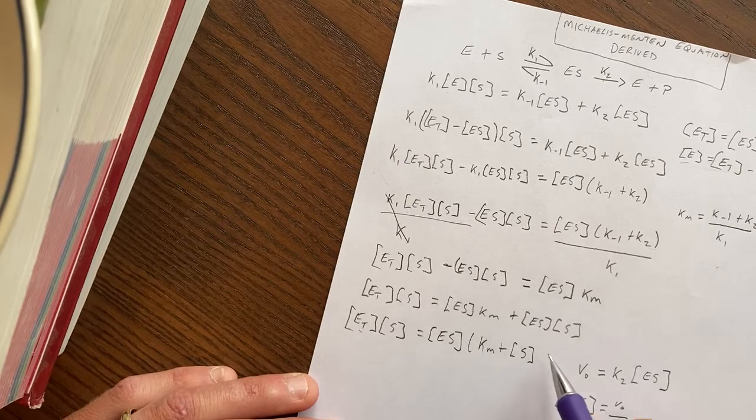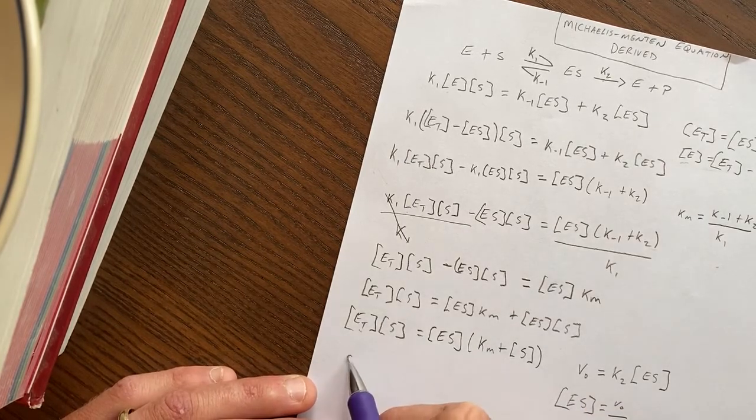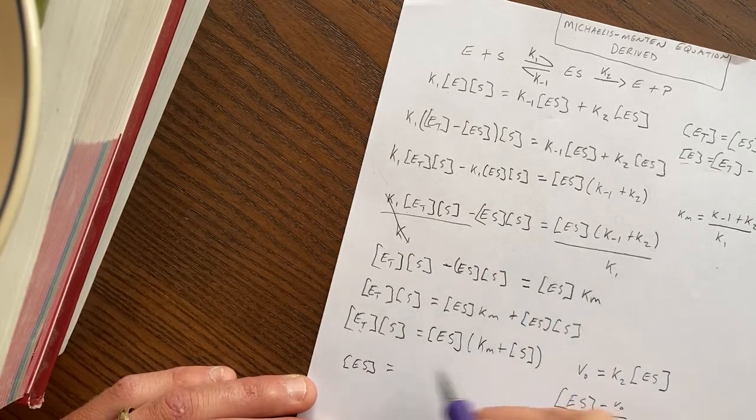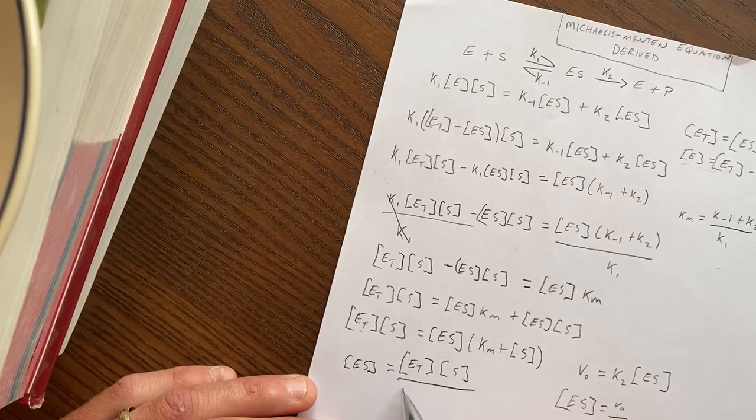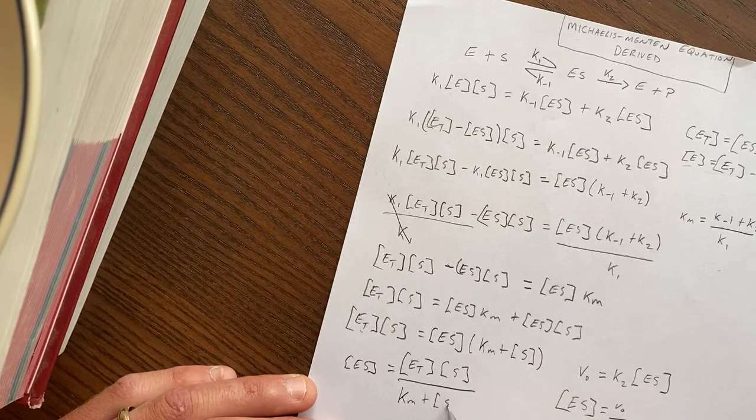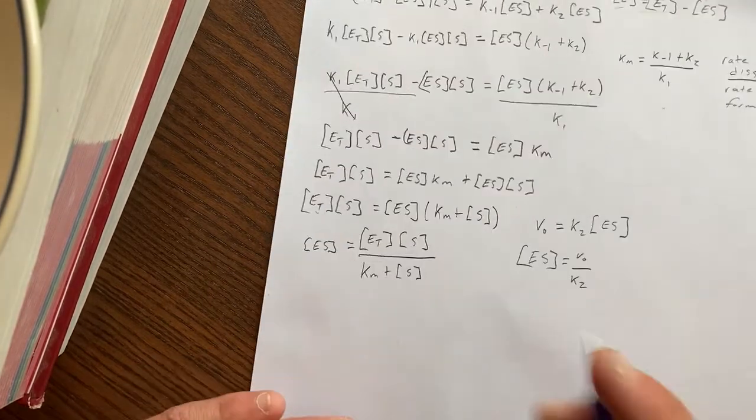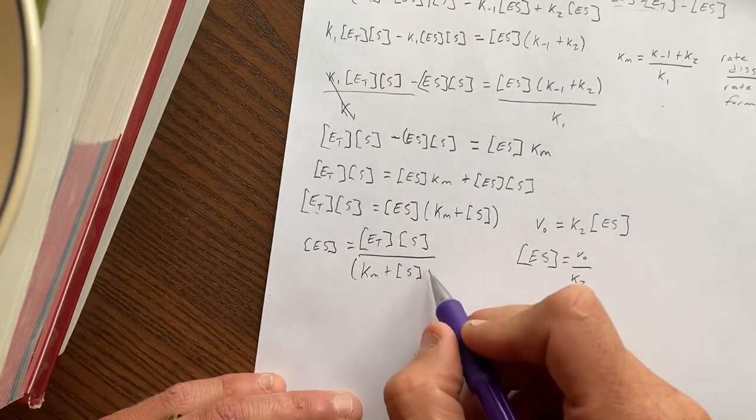We just divide by our Km plus S. So it'll give us our enzyme substrate is going to be equal to, so that would cancel, then we have our enzyme total, our substrate concentration over Km plus S. Oops, sorry, kind of off the page there, I wasn't looking.